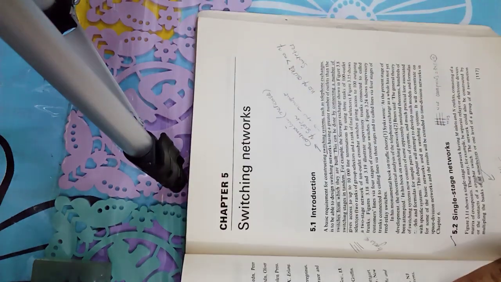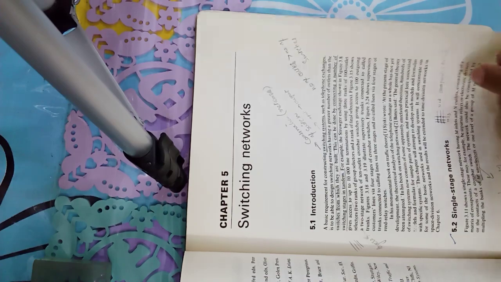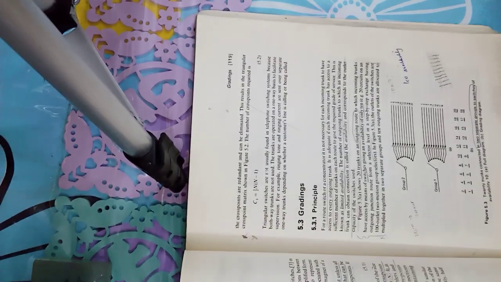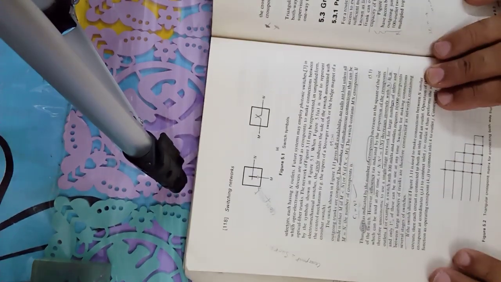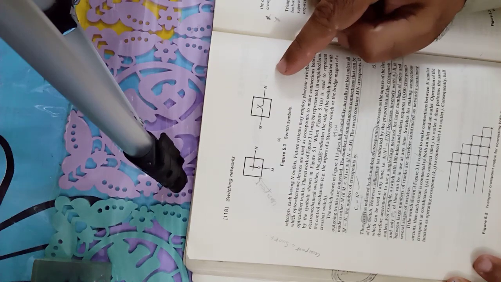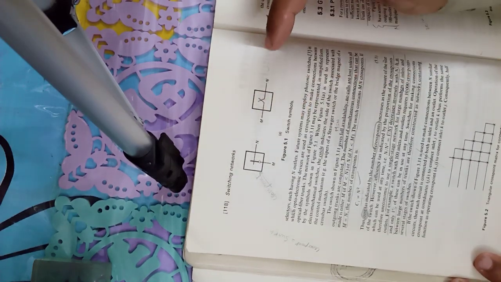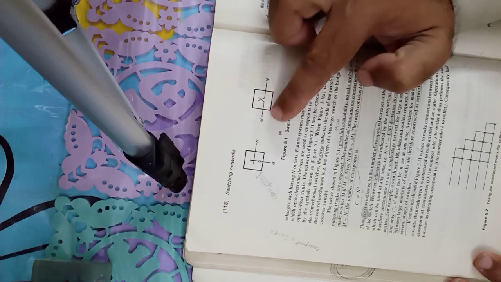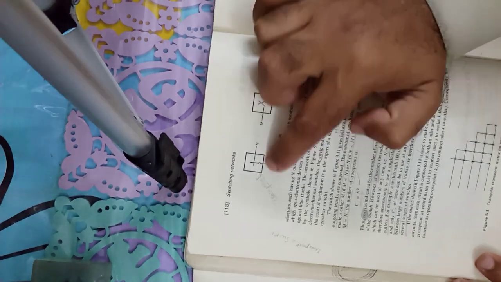Let's move back to our main topic. If we see one single cross point, it would be defined like this. It has two symbols. It can be shown like this: m into n and also m into n.